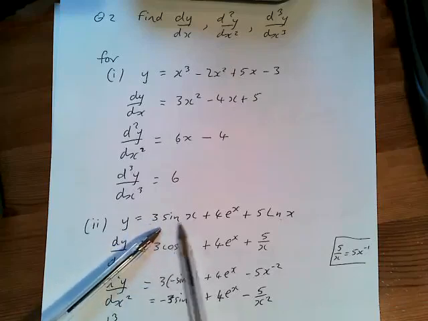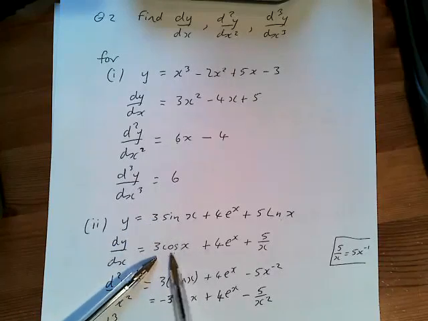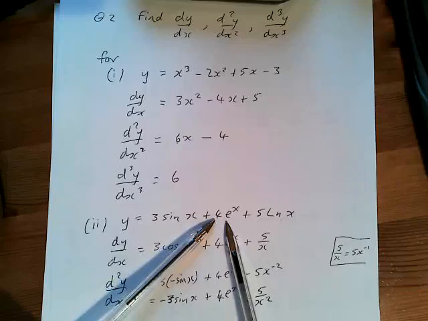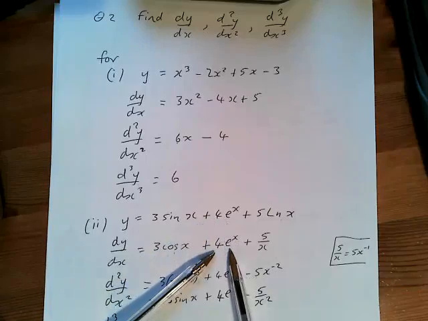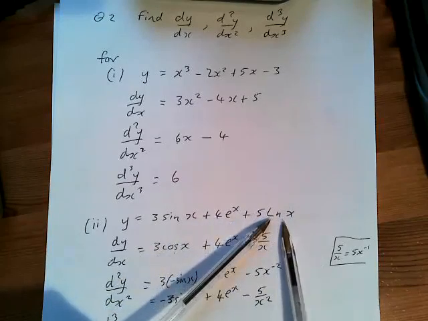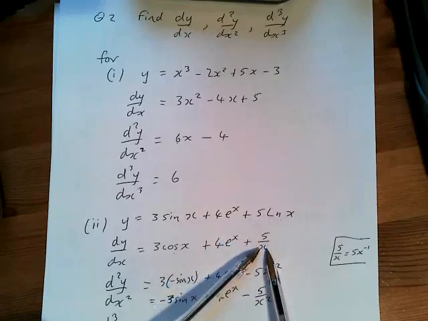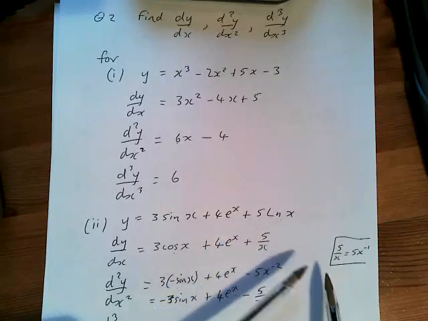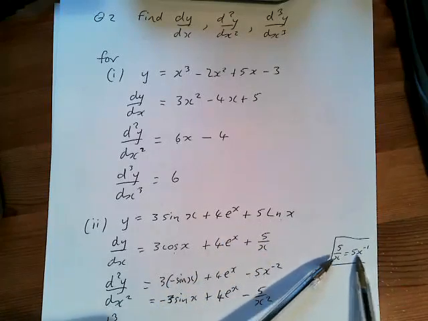Sine goes to cos, so 3 times sine goes to 3 times cos. E to the x goes to itself, so 4 times e to the x goes to 4 times itself. Ln x goes to 1 over x, so 5 times ln x goes to 5 over x. We can write 5 over x as 5 times x to the minus 1.